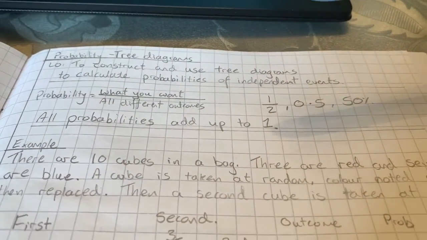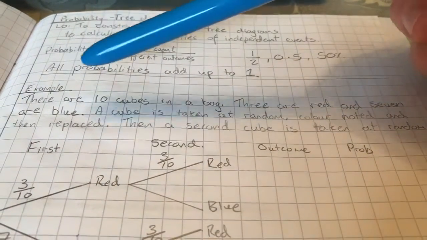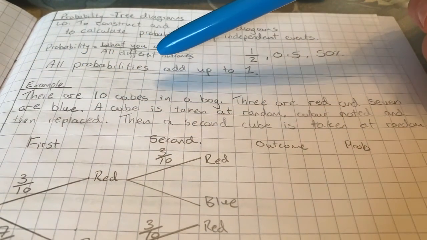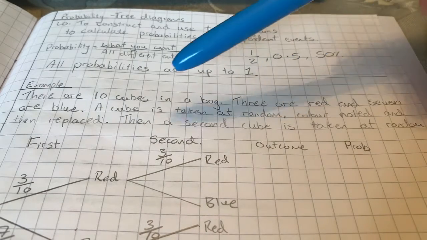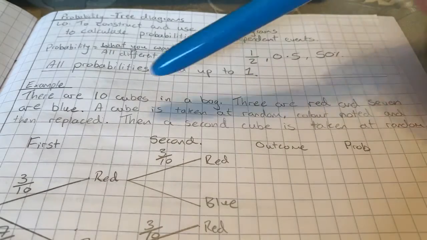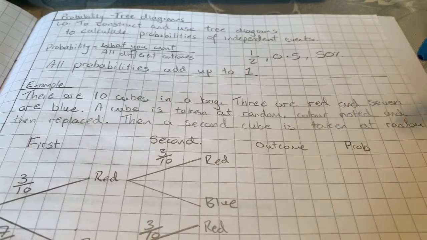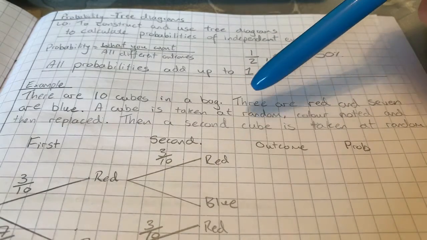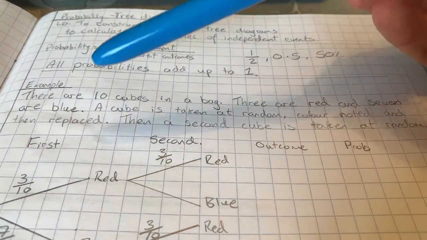Now, I'm going to show this to you in an example. So I've got 10 cubes in a bag. There are 3 red and 7 blue. A cube is taken at random, colour noted, and then replaced. Then a second cube is taken at random. So what's key to know its probability? It's random. Got random selection here, and then it's replaced.